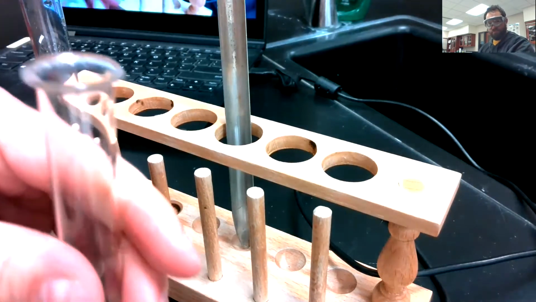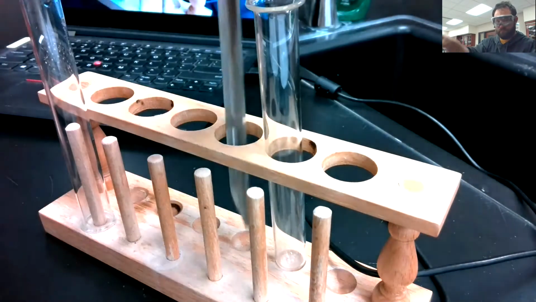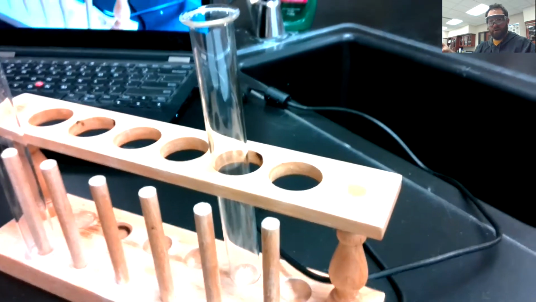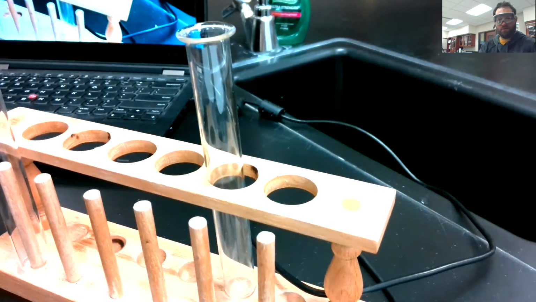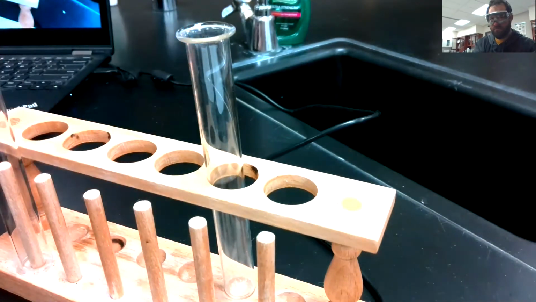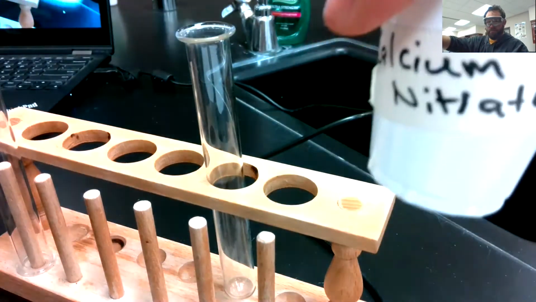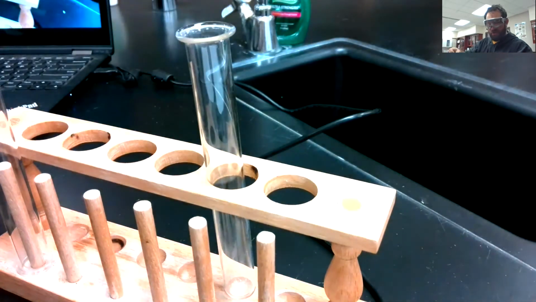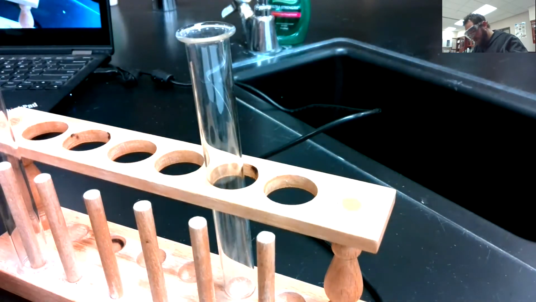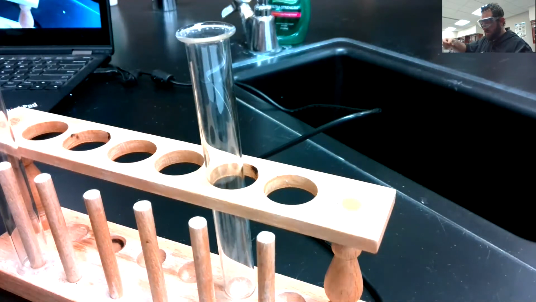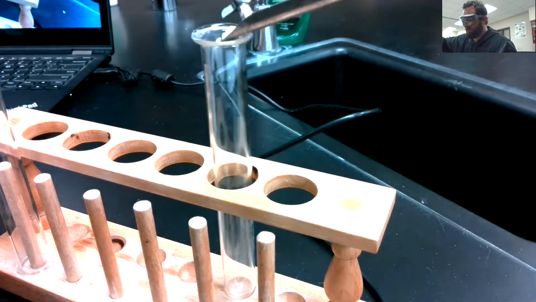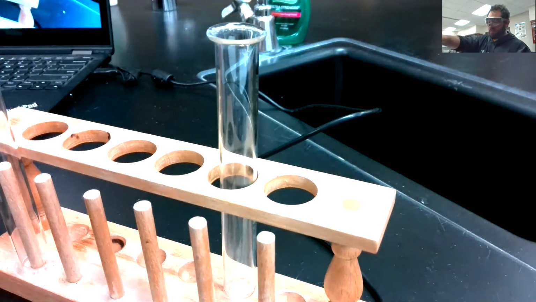Here's a test tube. Get our scoopy out here. Here is our calcium nitrate. Now we don't need much, just a little bit in there. Just my scooper, get a couple pieces of salt. Pour it in the test tube.